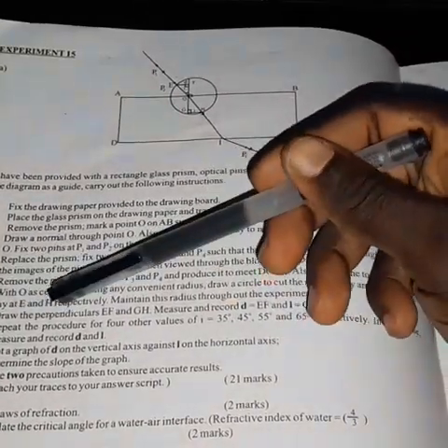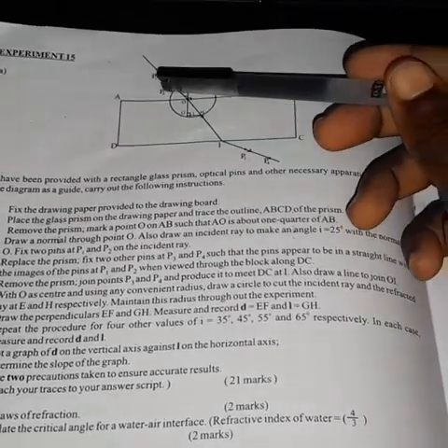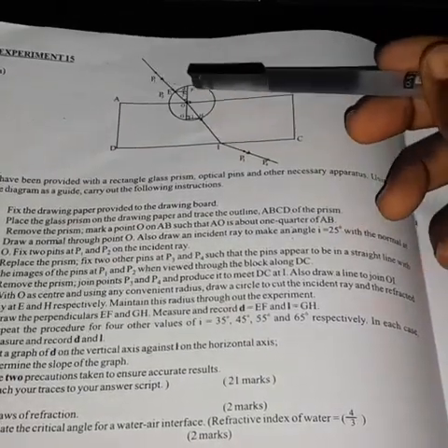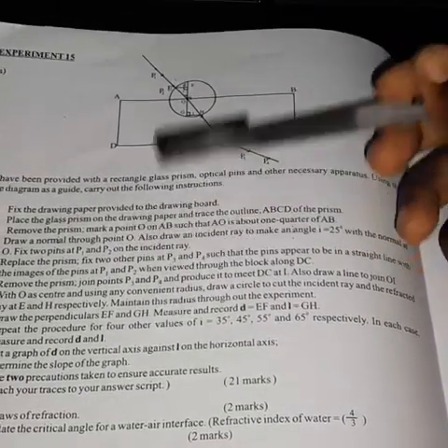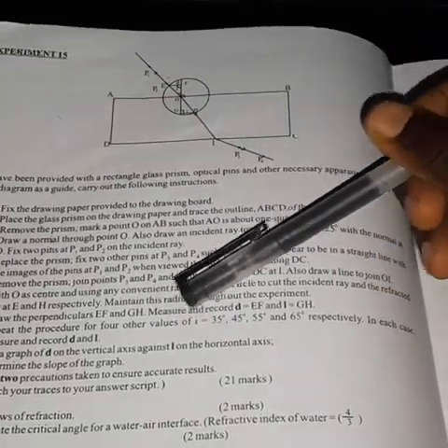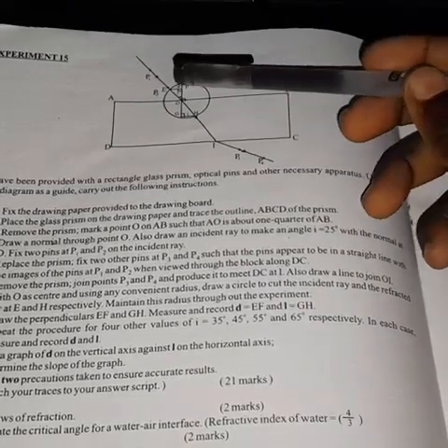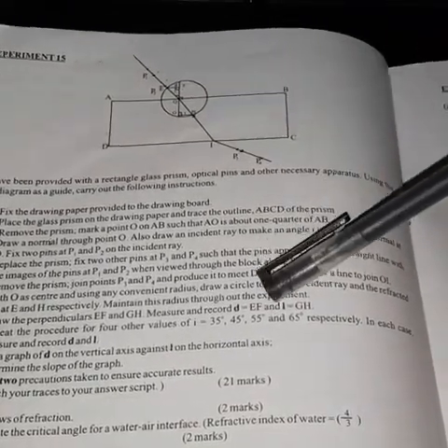Draw perpendiculars EF. So you have to draw a straight line from E to F, and another one GH from this line to this point here. Measure and record d equals EF. So this is the EF, and i equals GH.